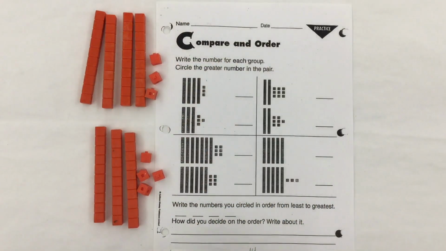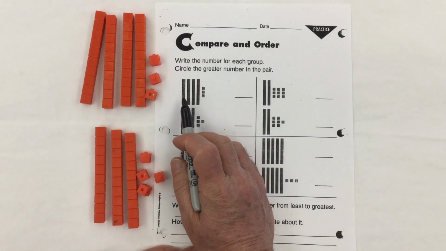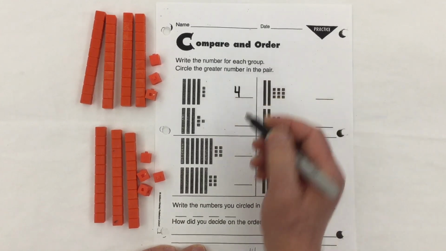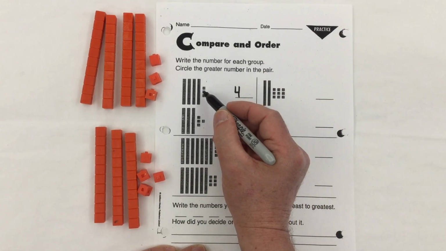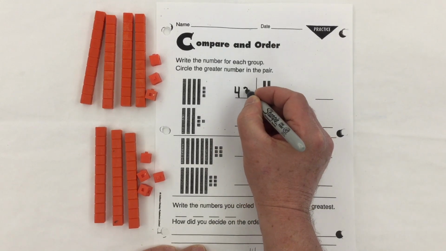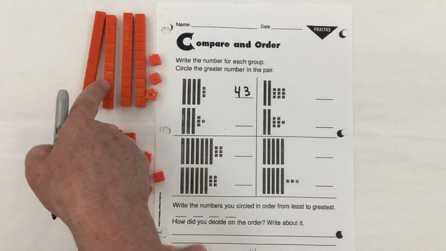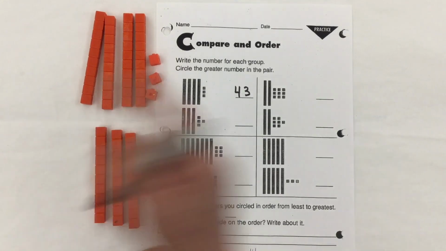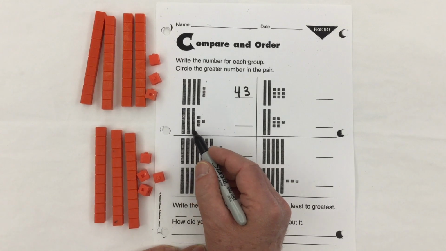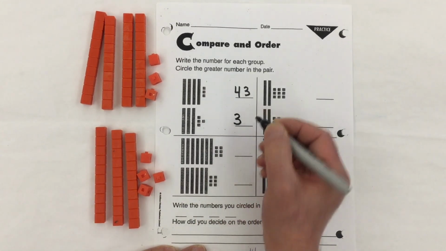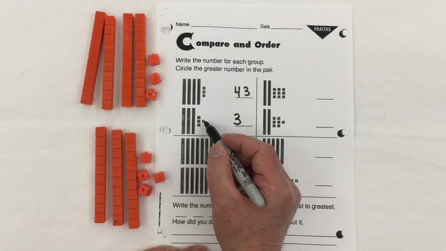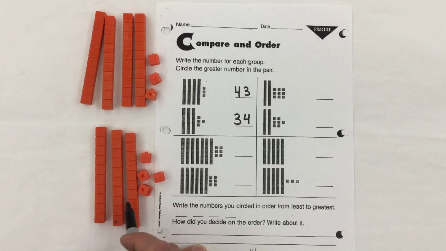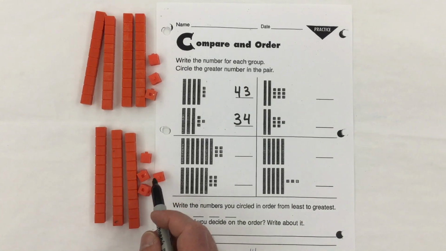So here we have this image, and it has 1, 2, 3, 4 in the tens column, or 40, and 1, 2, 3 in the ones. Looks like this. 10, 20, 30, 40, 41, 42, 43. Here we've got 1, 2, 3 in the tens column and 1, 2, 3, 4 in the ones. There it is there. 10, 20, 30, 31, 32, 33, 34.